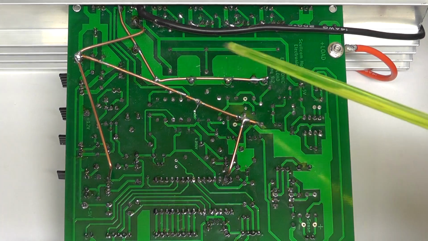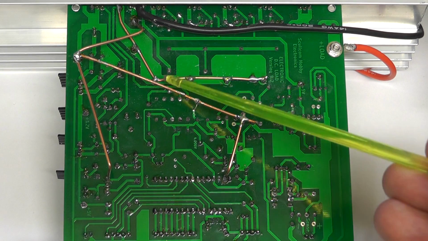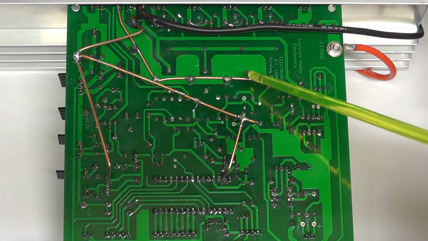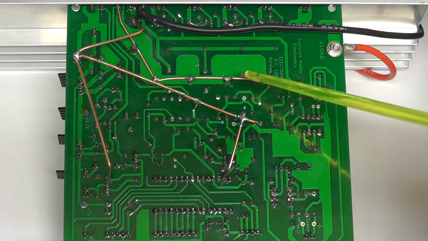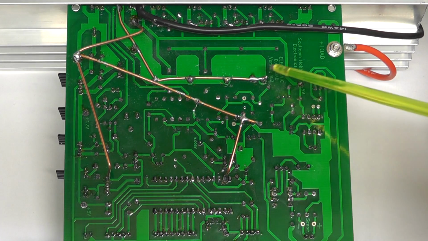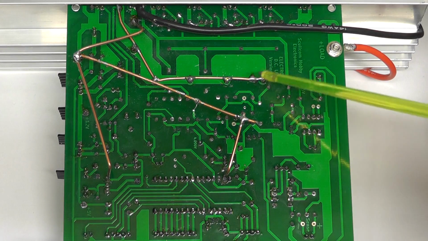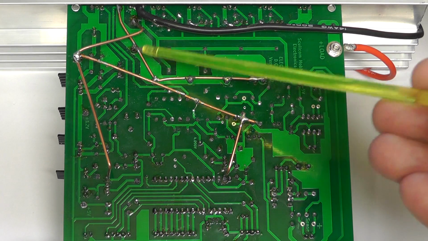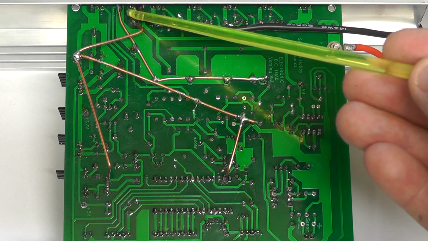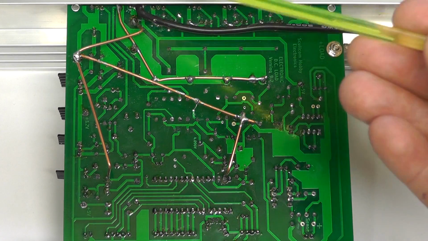Now, in addition to that, you'll see I've got some more copper soldered onto the board, and that is strapping the returns of all those 4 power resistors, those 1 ohm resistors, and I'm strapping those all the way back to the current sense resistor, which is the one that's mounted on the heatsink.